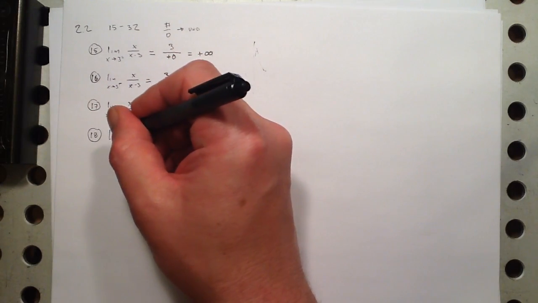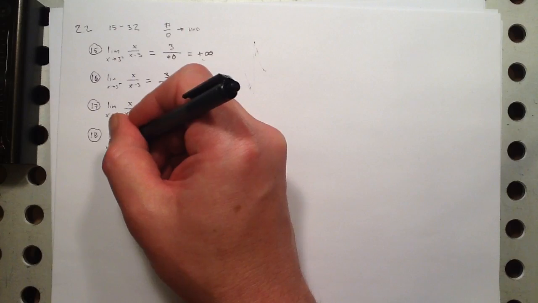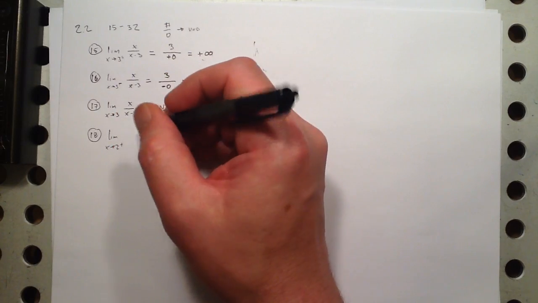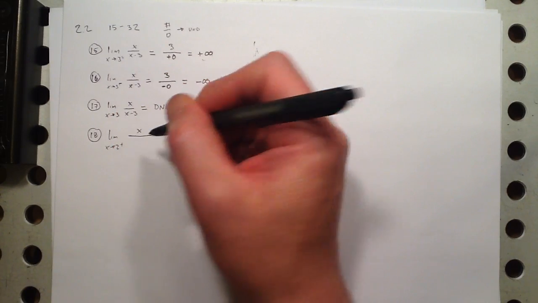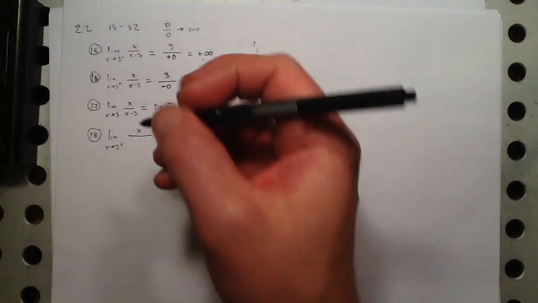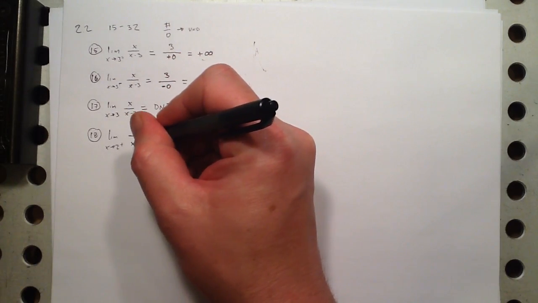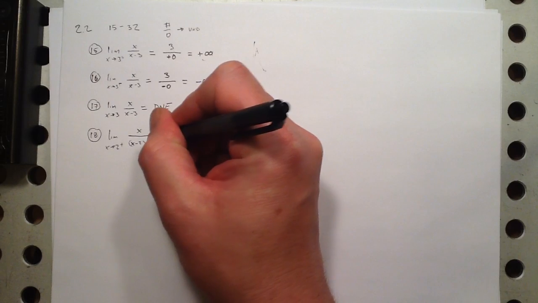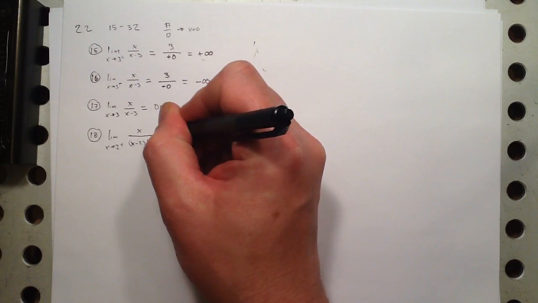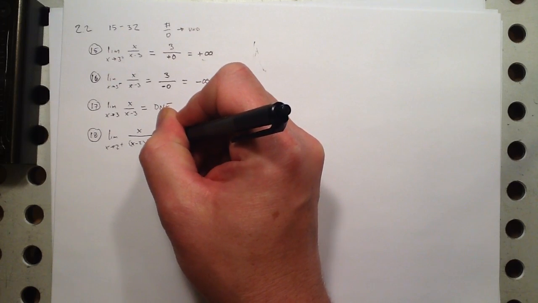Let's see, 18, we've got the limit as x approaches 2 from the positive side of x over x squared minus 4. I'm going to go ahead and factor that. Oops, there should be a 2 there, sorry.